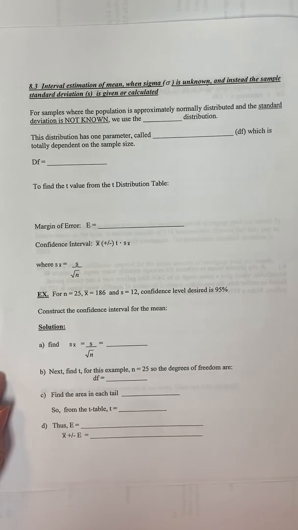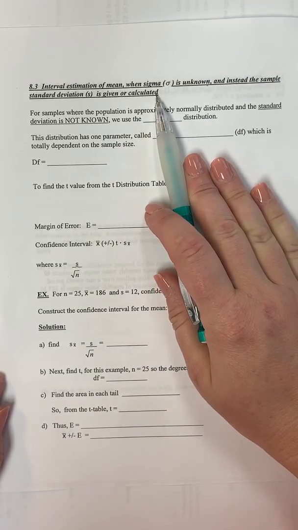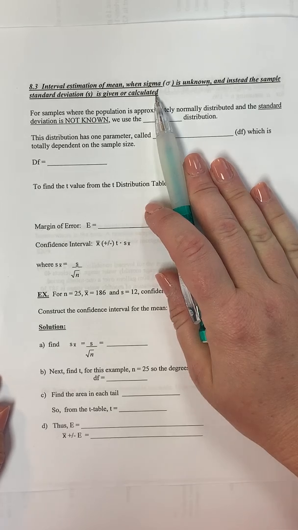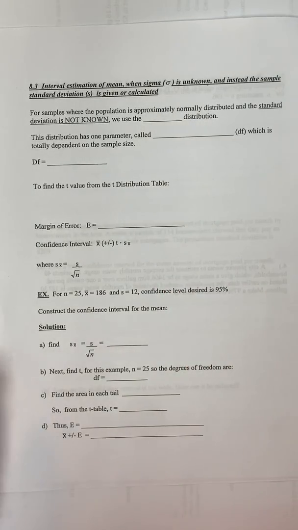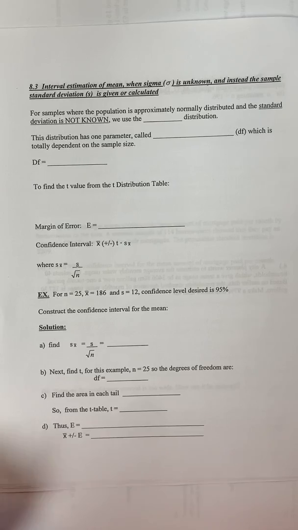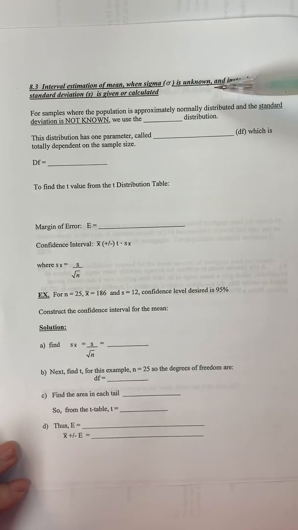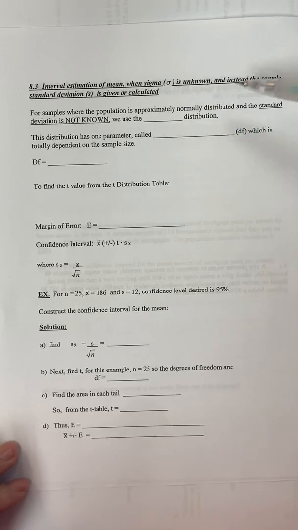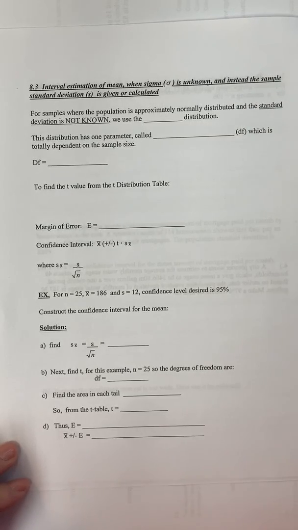Okay, so in this case, this is really the most applicable to real world situations. Because if you think about it, the reason we're doing interval estimation is because we don't know the population mean. And so we're having to estimate things about the population. So it only makes sense that we wouldn't know the population standard deviation in most cases either. So this is what is really used the most in the real world of statistics. And so it's going to be very different.